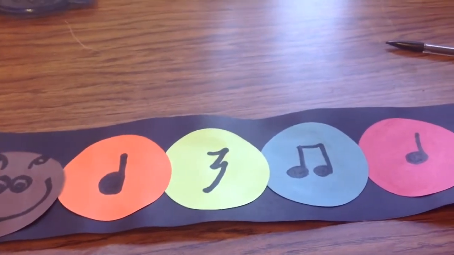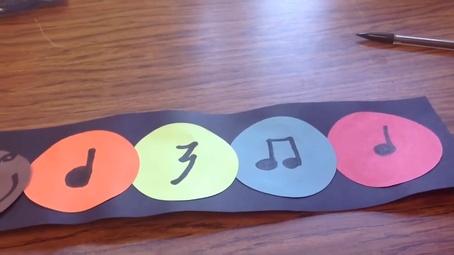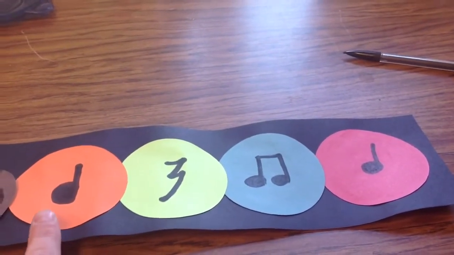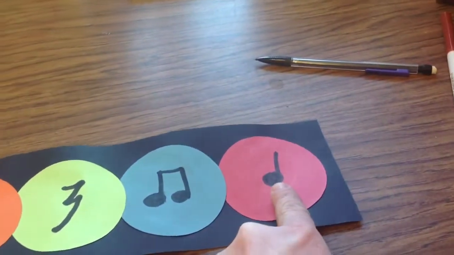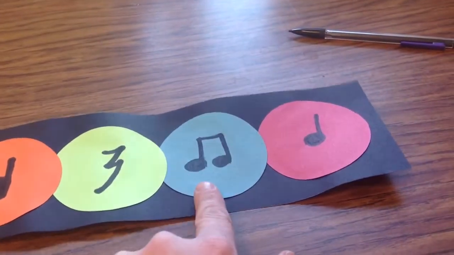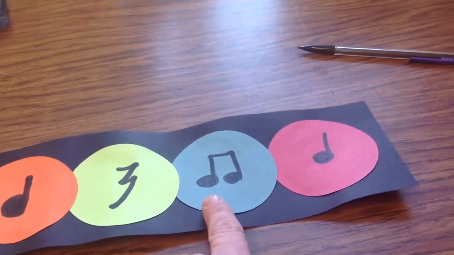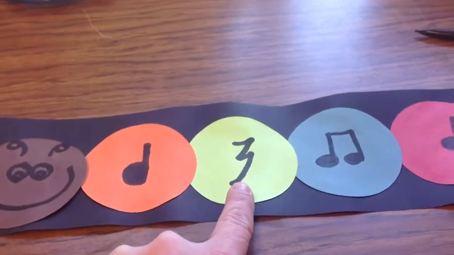Okay? So in your caterpillar, you're going to have a chance to write some rhythm. And you have some choices. You can either do a quarter note. There's another quarter note down here. It's just the same. You could do eighth notes. Notice in one beat, just like I said, you'd have 2 eighth notes in one beat. Or you can do a rest.